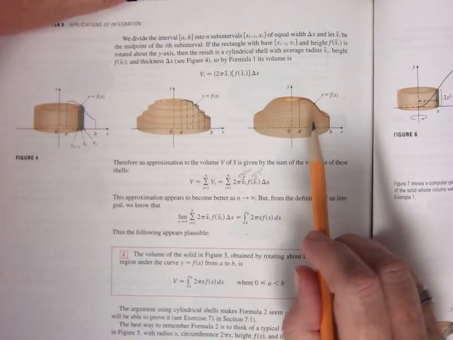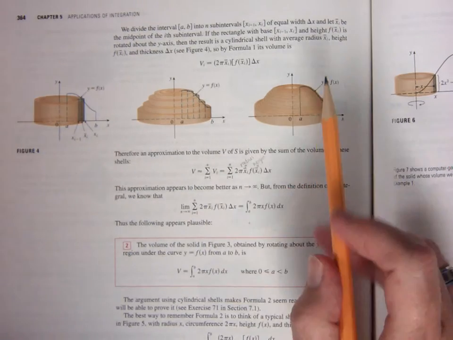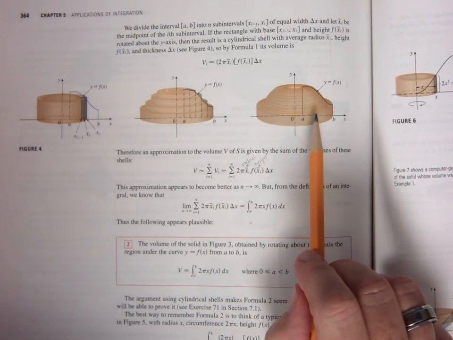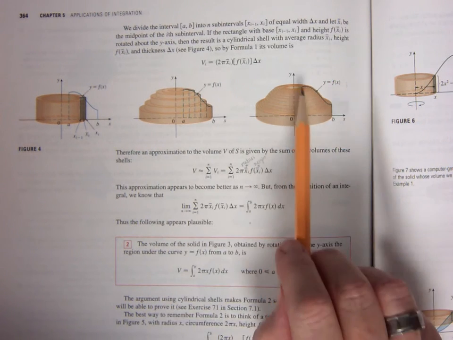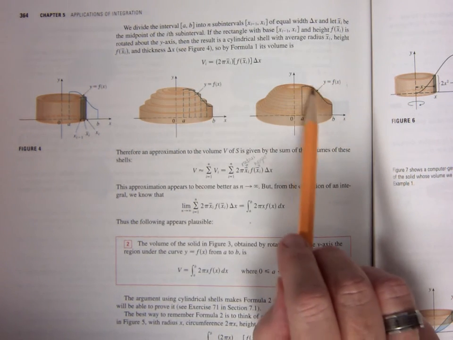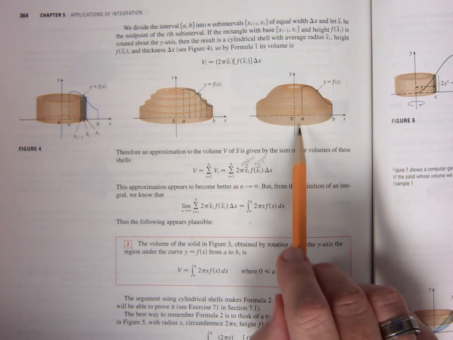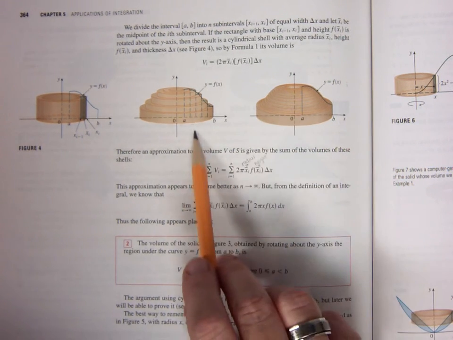How many rectangles? Well, as I'm sure you are aware by this point, the more rectangles you have, the more accurate you're going to be. Just look at the difference between this and finding the volume. This is much more smooth because we have a number more of the rectangles in this one versus this one.